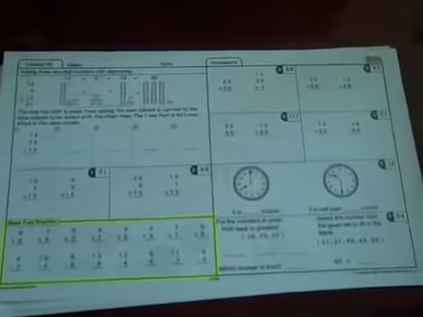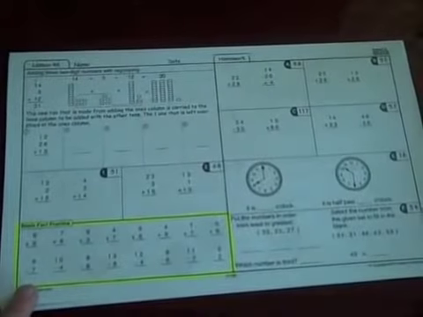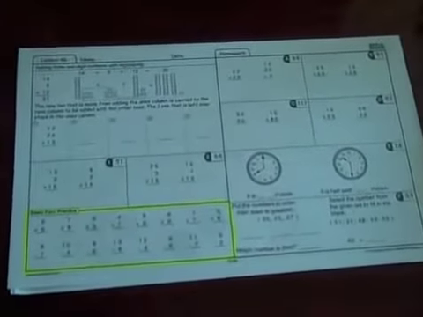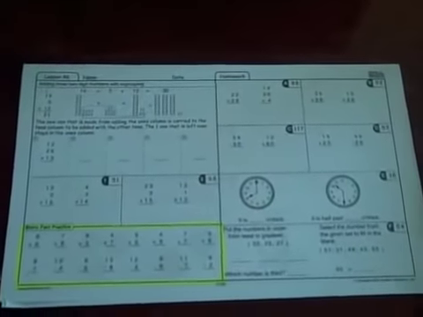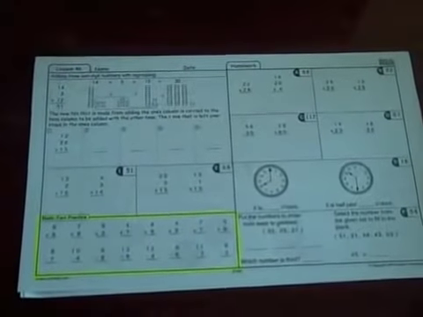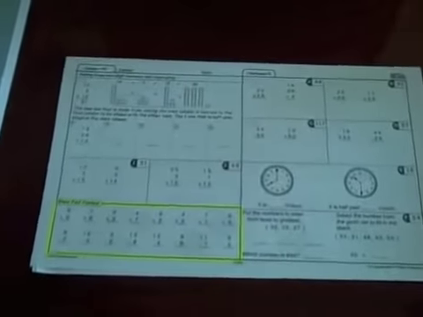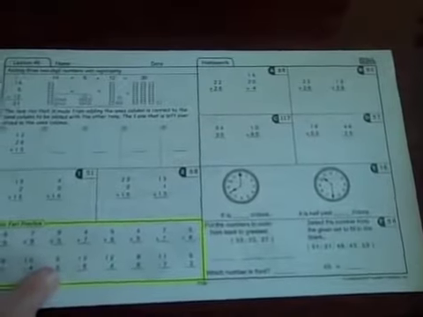Some lesson sheets have a fourth item, which I've highlighted here, and that's called Basic Fact Practice. That enables them to practice addition, subtraction, multiplication, and division. We have this basic fact practice on about half of the lesson sheets in 2nd through 4th grade. There are a few in 1st and 5th, but it doesn't appear in kindergarten or 6th.